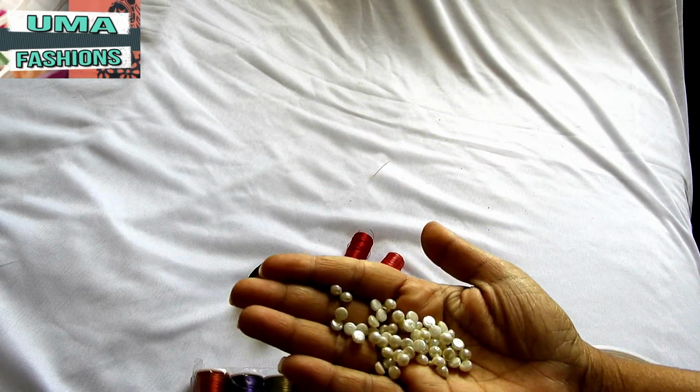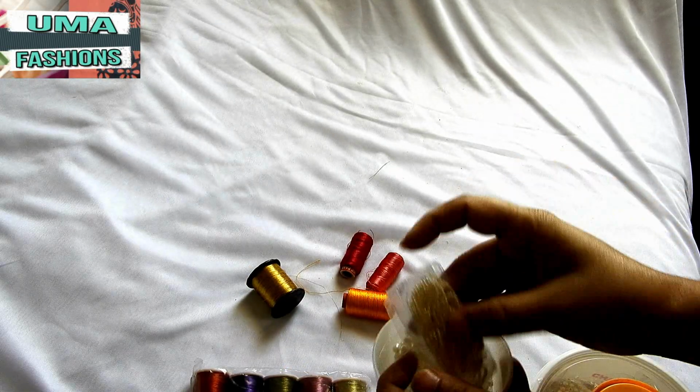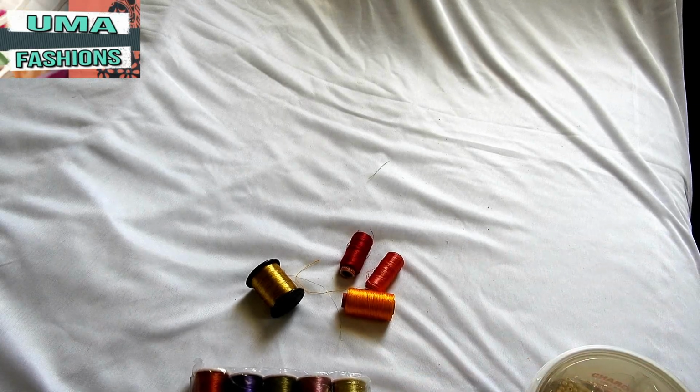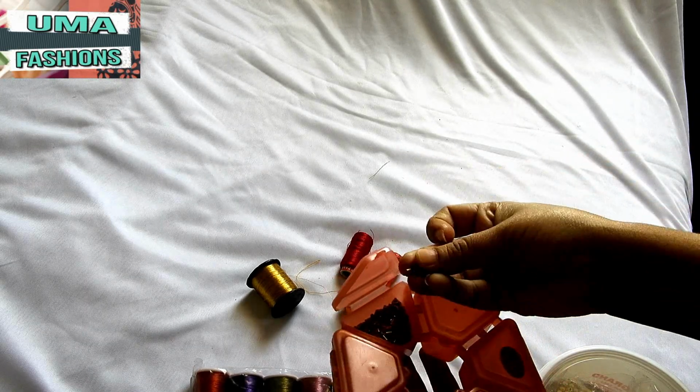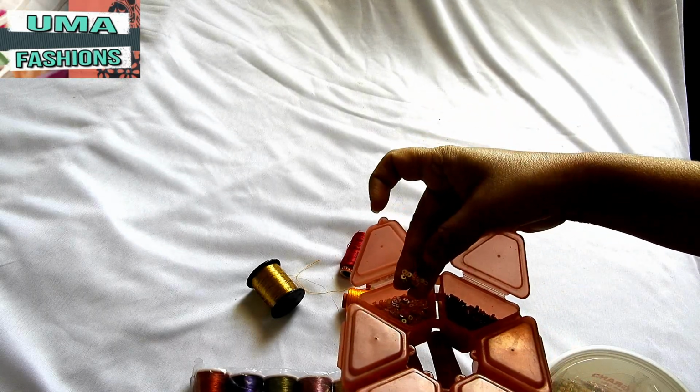Beads, we can use different kinds of beads here. You need to keep in mind that the bead's hole should be a big one. It should not be smaller, so that it is easy for you. And here I am showing you small beads, sugarcane beads.